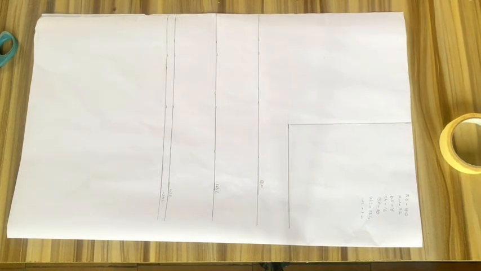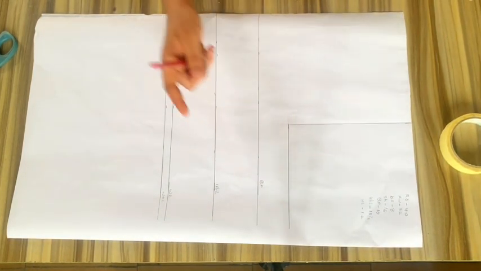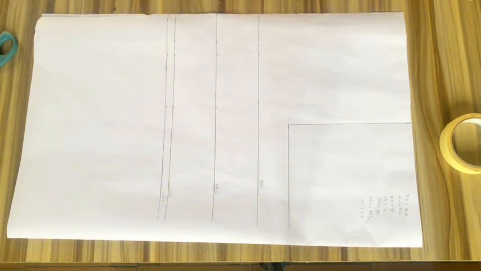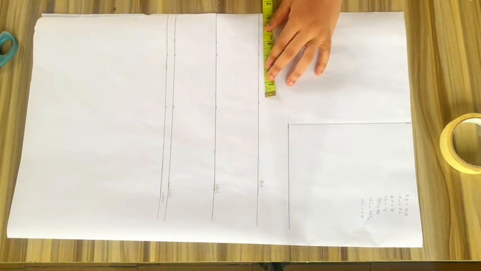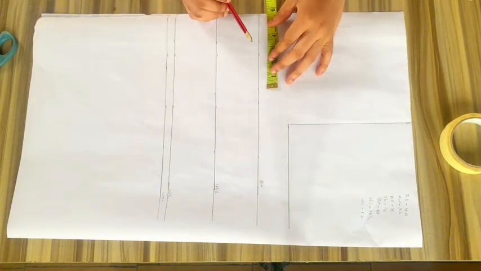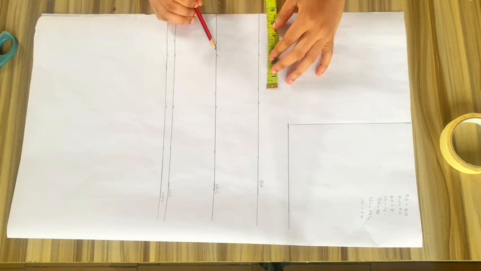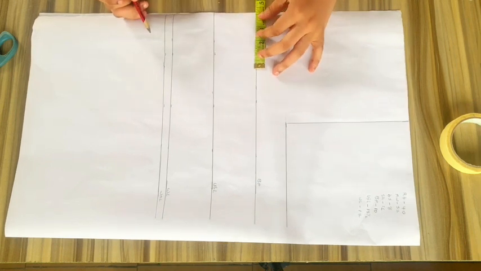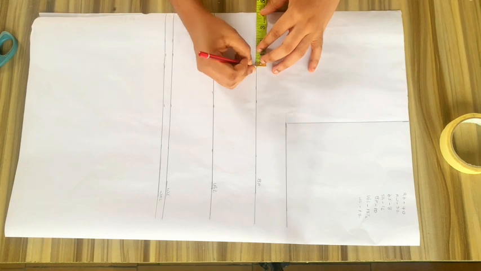So basically, after I was done extending the lines, just like you see over here, the next thing I'm going to go ahead and do now is to divide my nipple to nipple measurement, or my bust span measurement, into two. So the bust span that I'm working with is bust span 8 inches. So 8 inches divided by 2 is 4. So I'll go ahead and mark the 4 inches on the bust point line, on the under bust line, and also on the waistline, and extend it vertically.